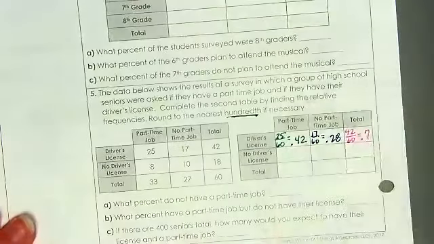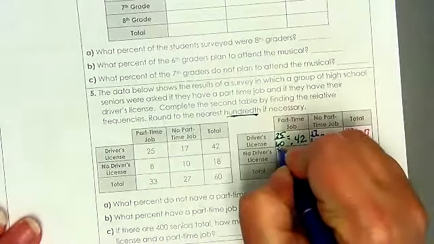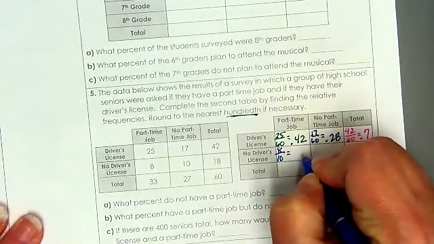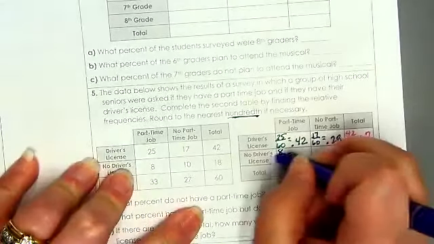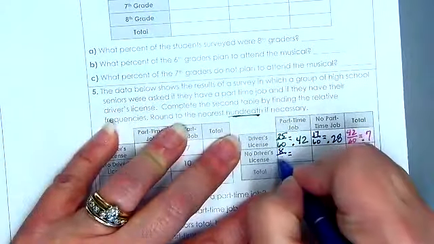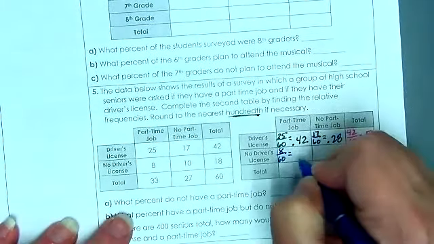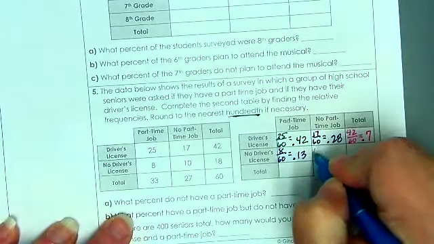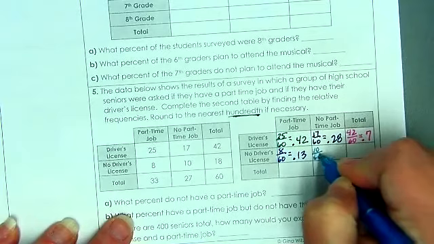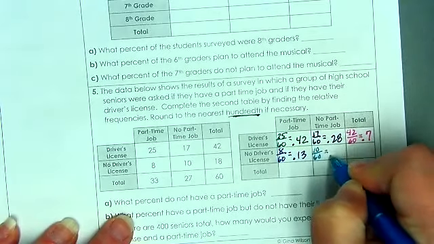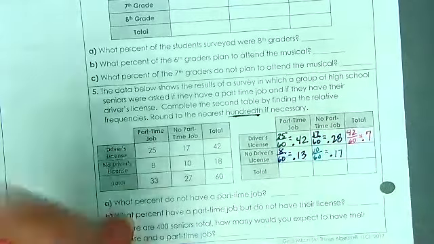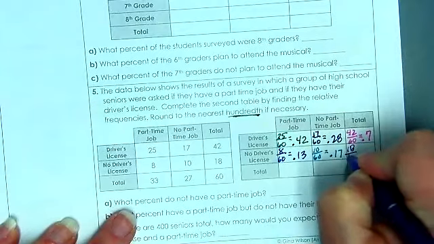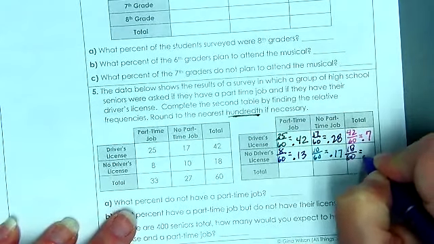All right, so going through here, we're finishing this out. So I'm doing 8 divided by 60, and that's going to give me 0.13. And then I have 10 divided by 60, which is 0.17. 18 divided by 60, which is 0.3.